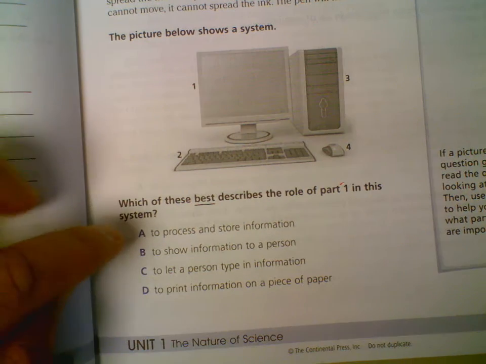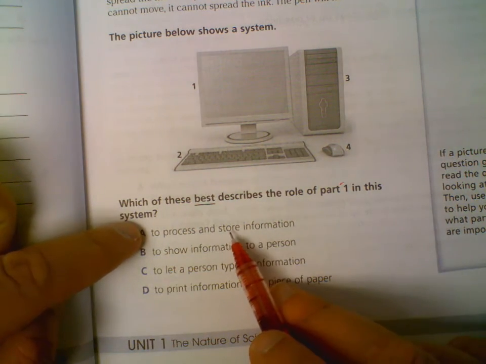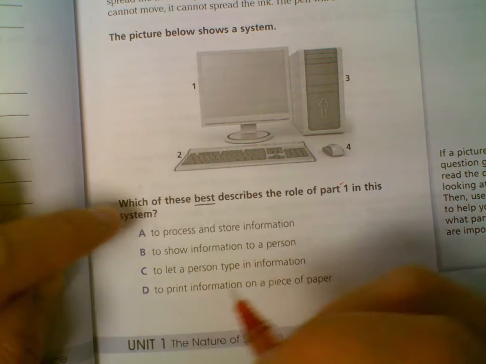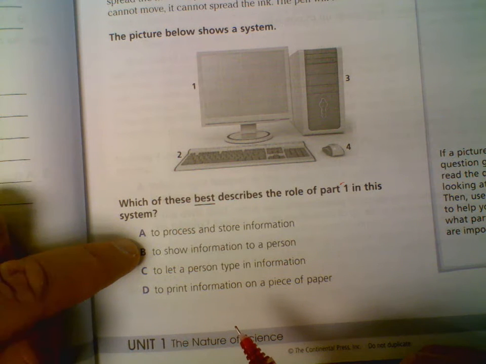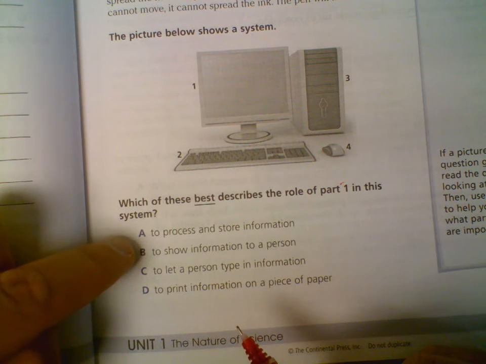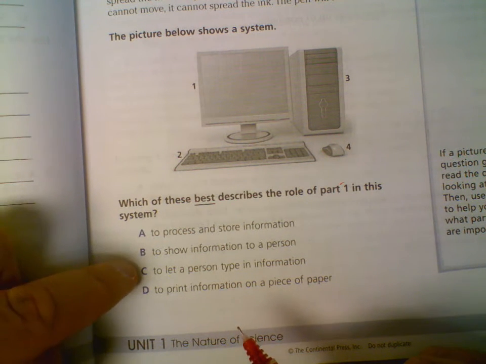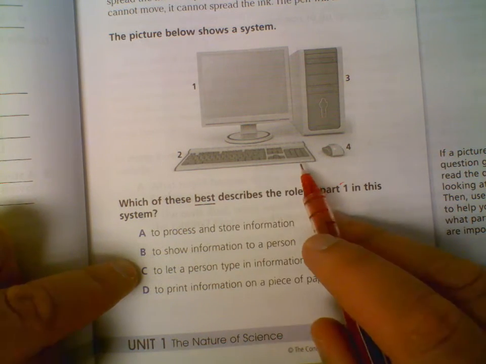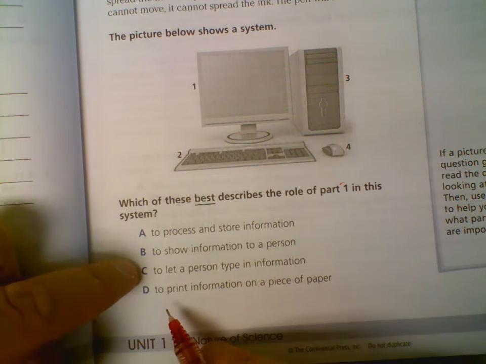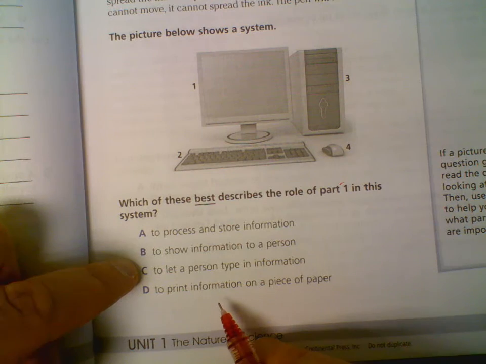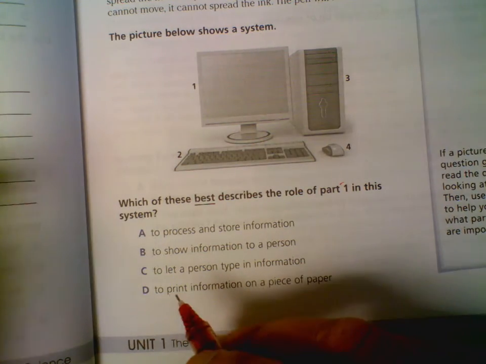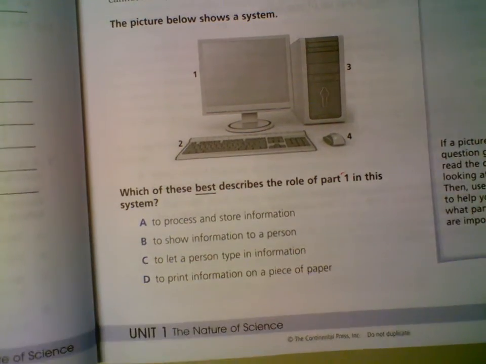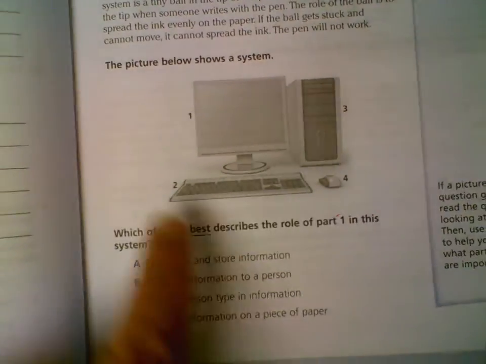So I don't think that stores information, so I could get rid of A. I do think it shows information, so I'm not gonna choose it though, because I want to read everything. I think 2 is the keyboard that lets you type, and D helps you print information on a piece of paper. I don't even see a printer here, so I'd definitely go with B for that one. Okay, shows information to a person.